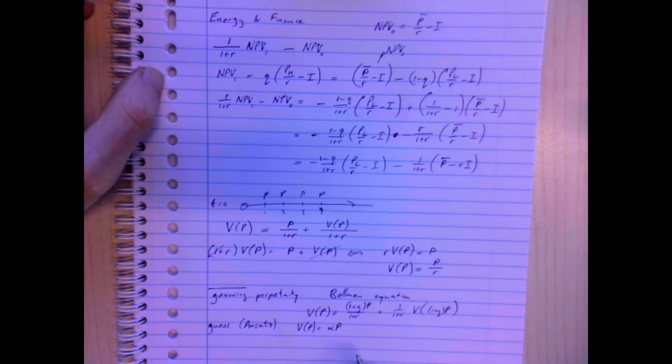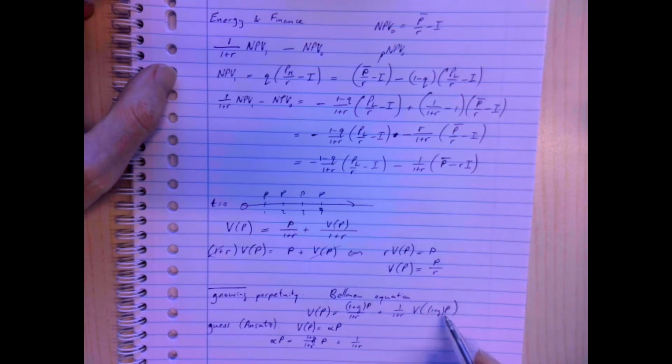So we want to figure out is there an appropriate alpha which might solve this? Well, let's try to plug this in. So I'm going to plug in that V of P is actually alpha times P. So that alpha times P for this V of P should be equal to 1 plus G divided by 1 plus R times P plus 1 over 1 plus R. And again, here I have the value function evaluated at 1 plus G times P. So what is the value function? It's alpha times what's in the bracket. So it should be alpha times 1 plus G P in this case.